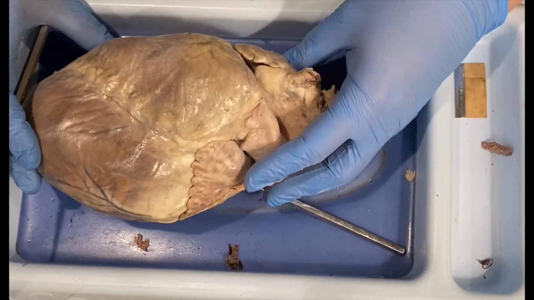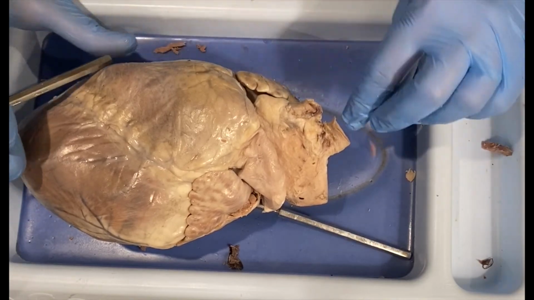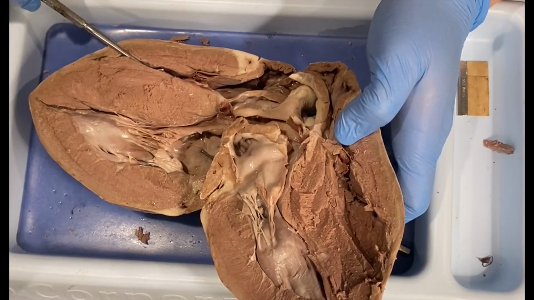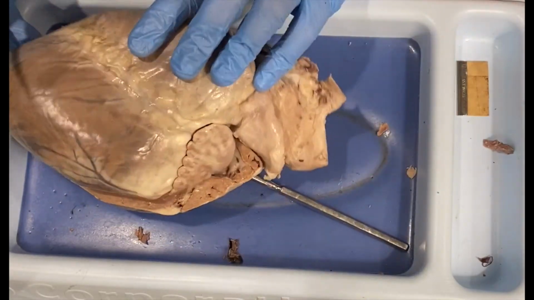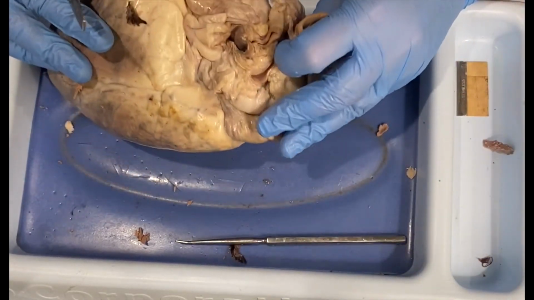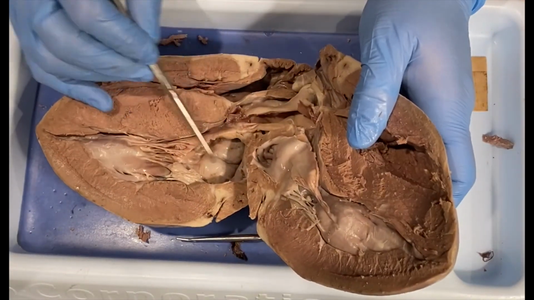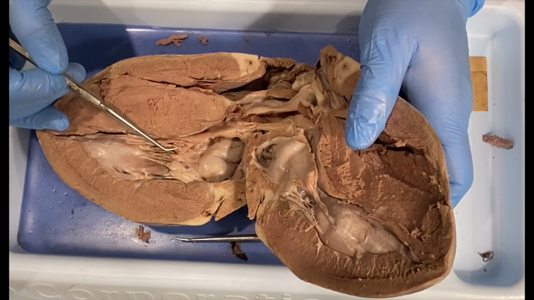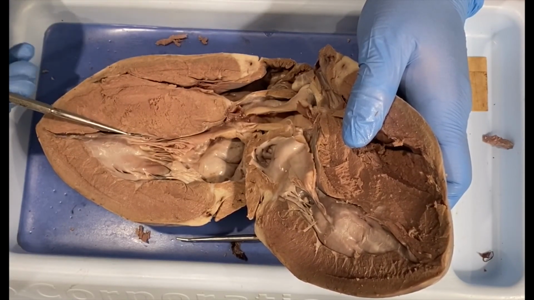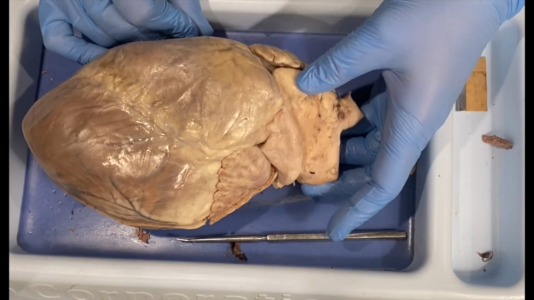So again, blood is going to come back into the right atrium, goes through the right atrioventricular valve or the tricuspid into the right ventricle. Then it will pump from the right ventricle through the pulmonary semilunar valve into the pulmonary trunk, goes to the lungs, picks up oxygen, comes back through the pulmonary vein to the left atrium. Then from the left atrium, it goes through the left atrioventricular valve or bicuspid or mitral valve into the left ventricle. Then the left ventricle will pump the blood through the aortic semilunar valve into the aorta and out to the systemic circuit.